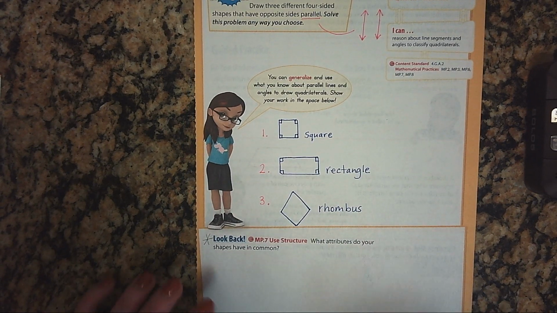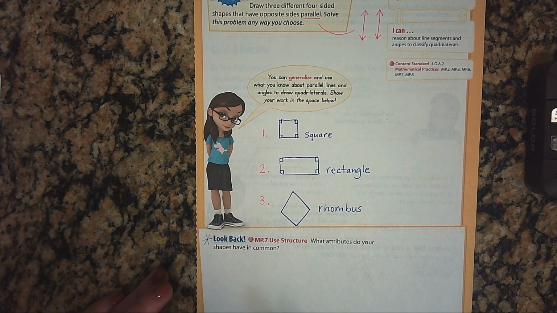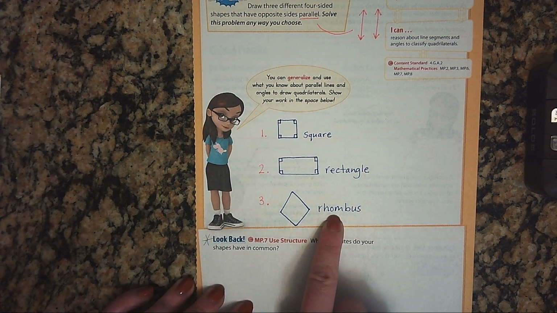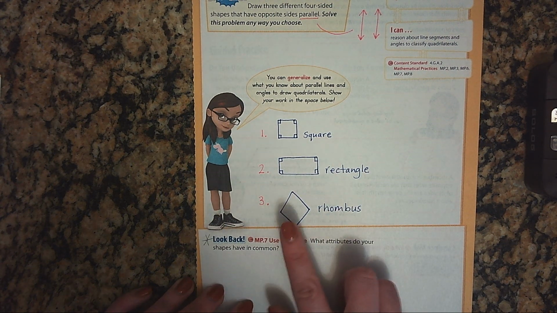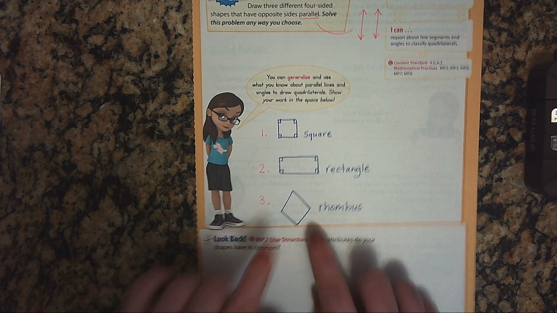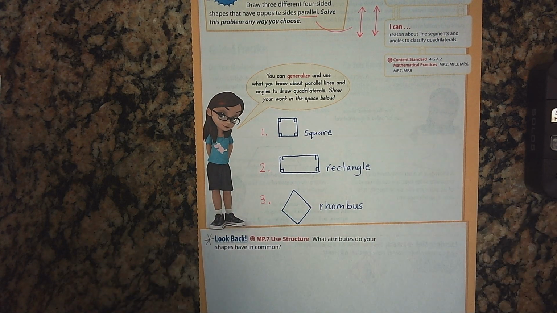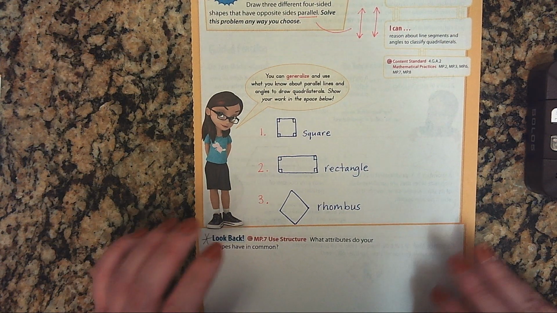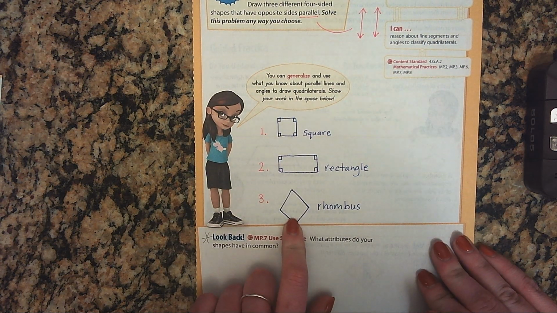The last shape that I drew, some people would call a diamond, but it's very specifically called a rhombus if it has 4 sides that are equal, but not all of the angles are right angles. So my rhombus is a little bit funky looking. Nobody's perfect. So these are my 3 different shapes.